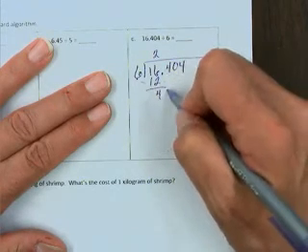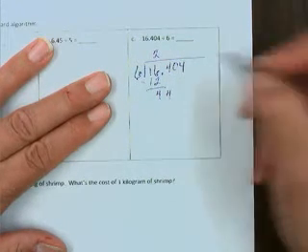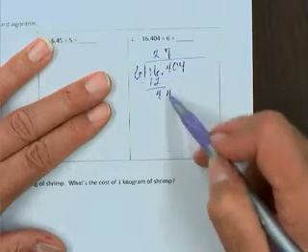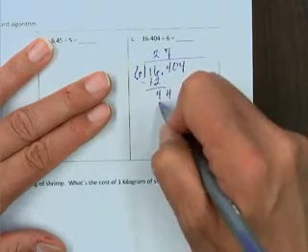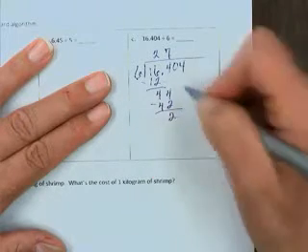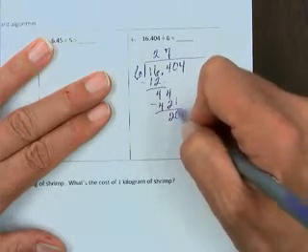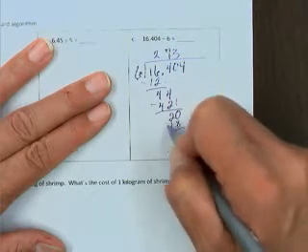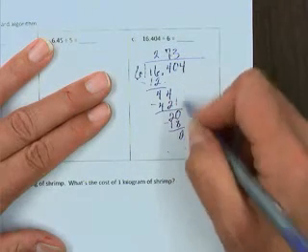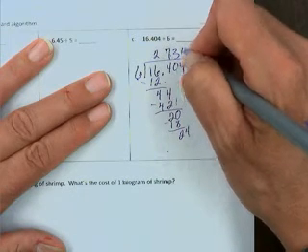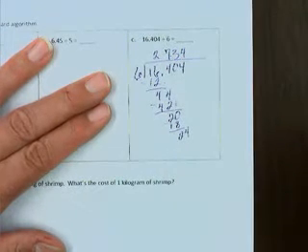Now I'm going to bring down another 4. I know that 6 times 7, I'm going to put the 7 above the 4 because I'm looking at 44, is 6 times 7, 42. I subtract, there's 2 left over. Bring down a 0. I know that 3 times 6 gets me 18, pretty close. 2 left over. Drop down our last 4.